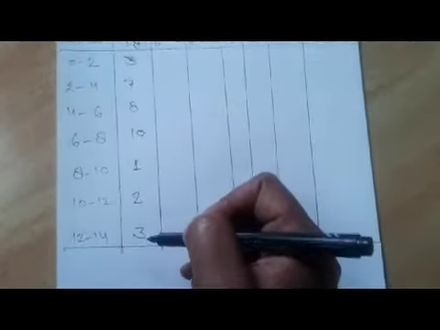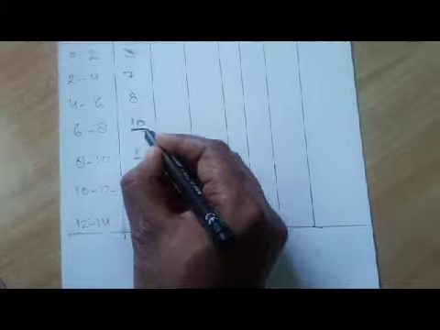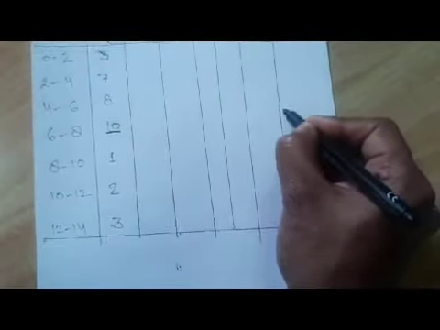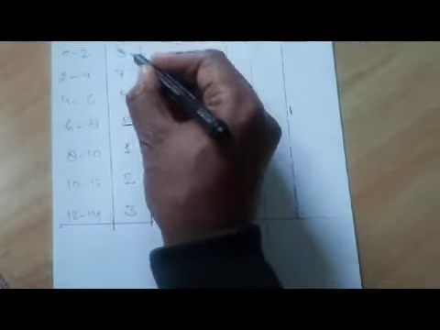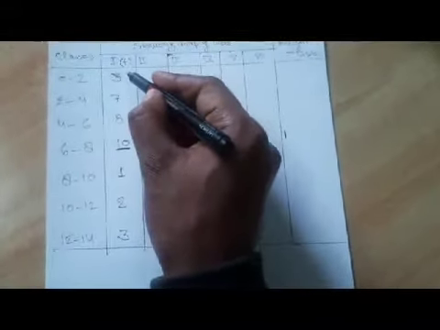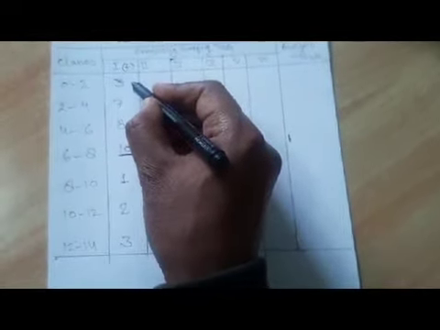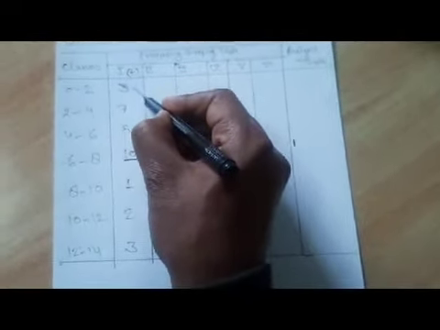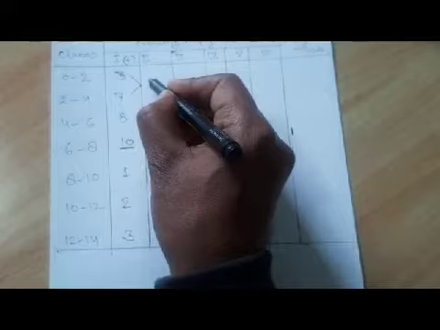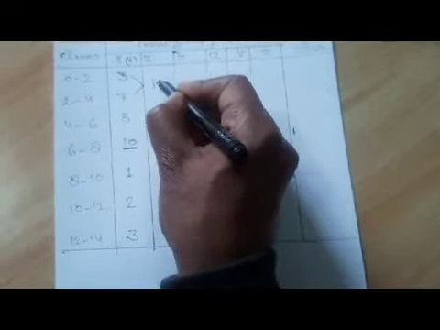As I told you earlier, in the first column, first we see which is the highest frequency. So that is the 10, the 6 to 8 class. So we give one tally mark to this class. Now let's proceed to grouping. So first we group the frequencies into twos. So 3 plus 7 gives you 10, that we write in the middle.